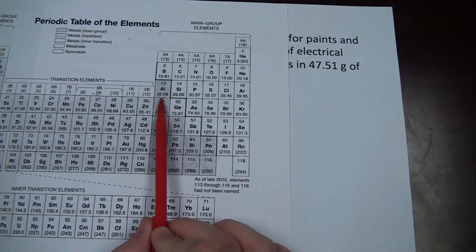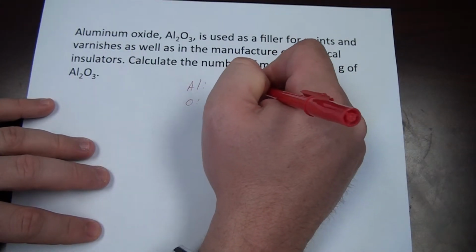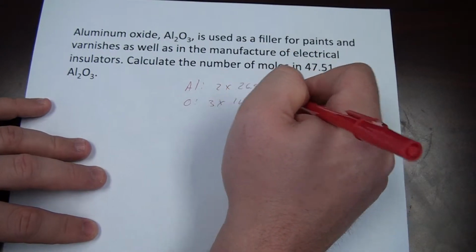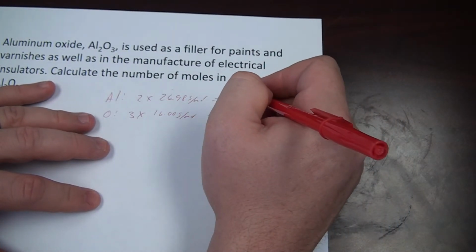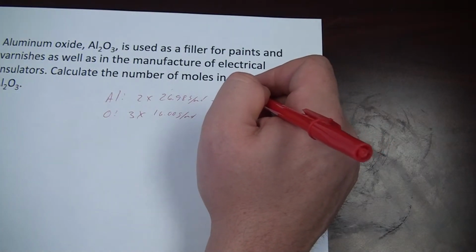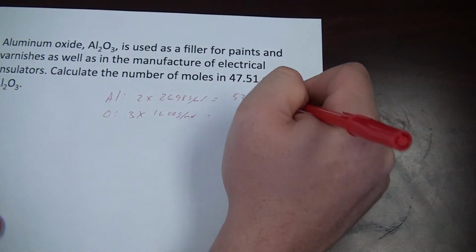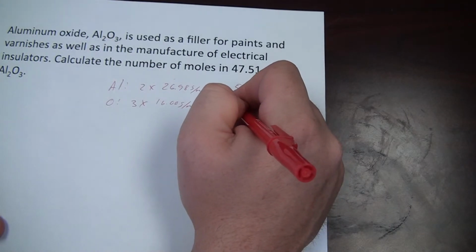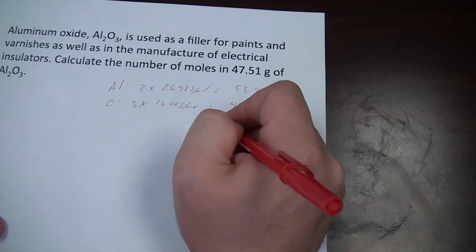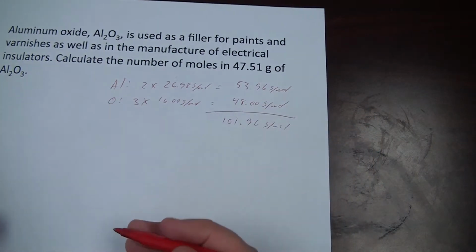Aluminum has a mass of 26.98 grams per mole, oxygen 16 grams per mole. Do that math. 26.98 times 2 is 53.96 grams per mole. 16 times 3 is 48. So the molar mass of aluminum oxide is 101.96 grams per mole.